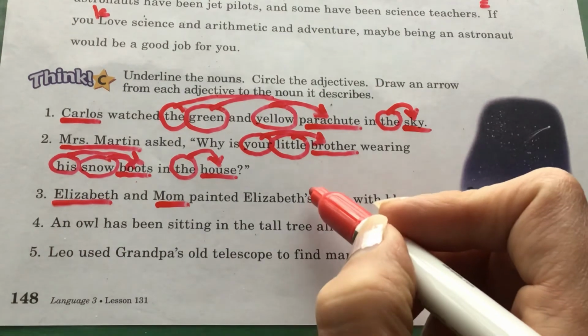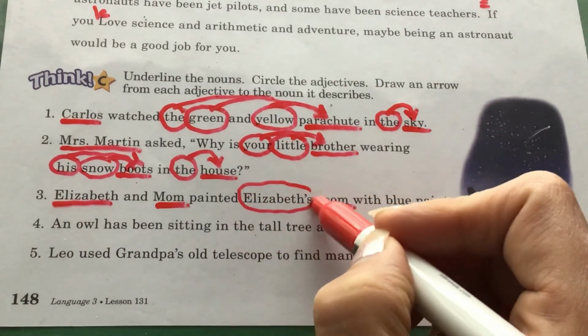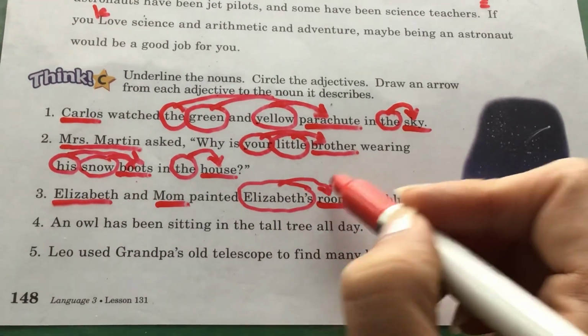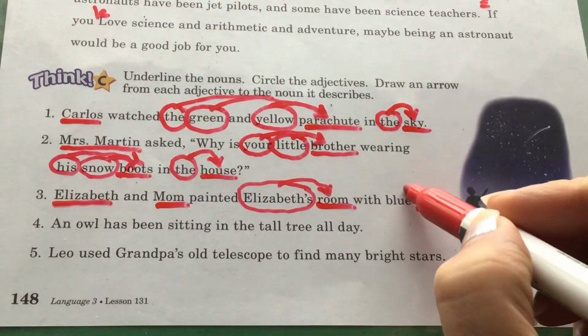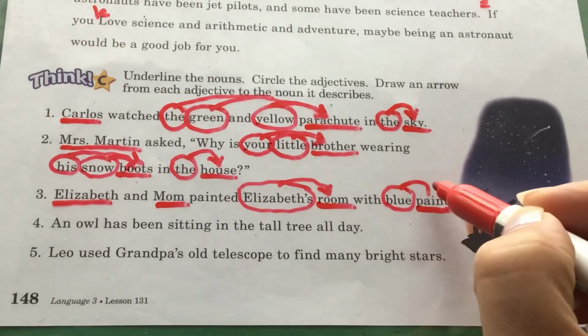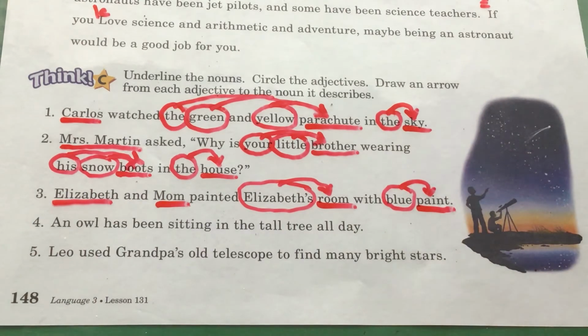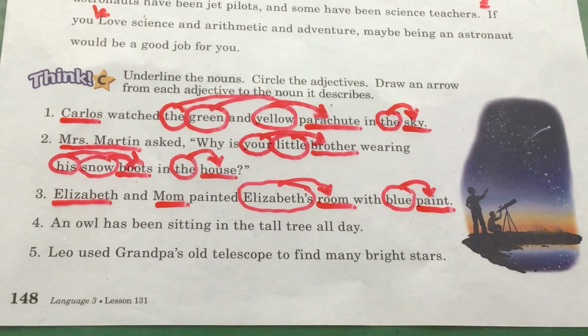What about room? Right, you should have circled Elizabeth. That possessive adjective tells me whose room. And blue tells me, right, describes what color of paint. So it's giving me some more details. All right, if you missed something, erase, fix it, add it, whatever you need to do.